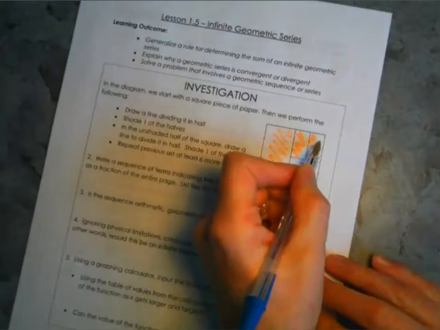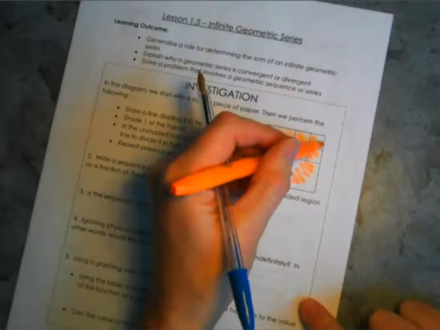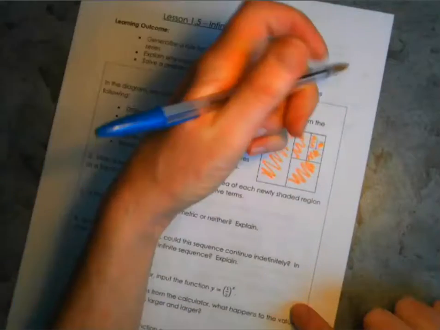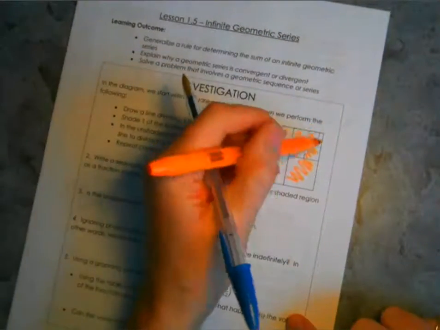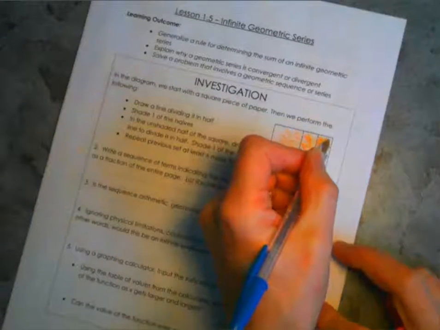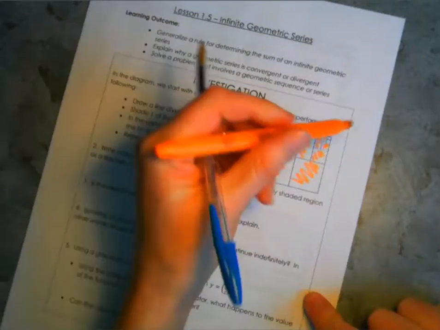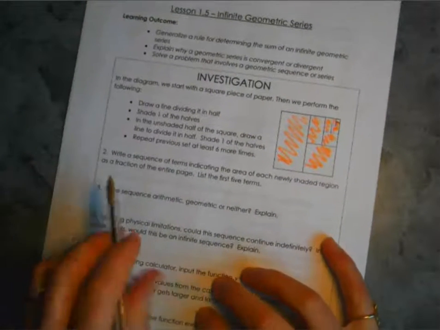Cut this one in half. That's a fourth time. Cut this one in half. That's a fifth time. Cut this one in half. And that's a sixth time. Okay, so we've done that 6 times and shaded in the remaining section there.